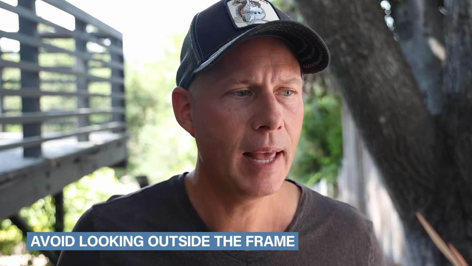And do your best to not look outside the frame, meaning that you don't want to consider what happened on set. This is especially difficult if you're the film's director. Just because it was hard to get a shot or because you had a crush on one of the actors doesn't mean that it's a good shot and should be in your movie.